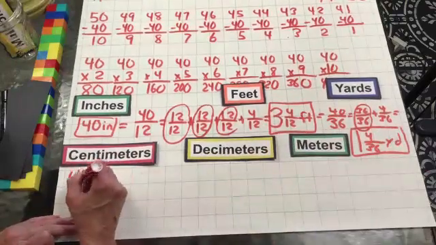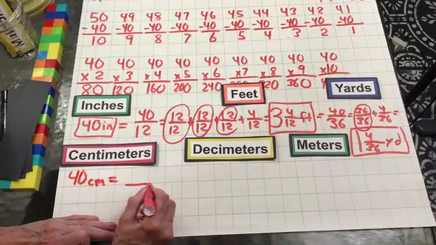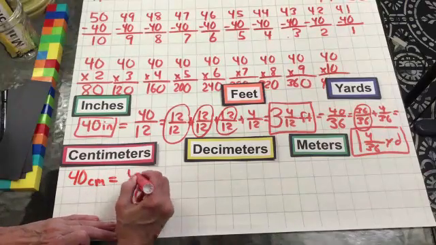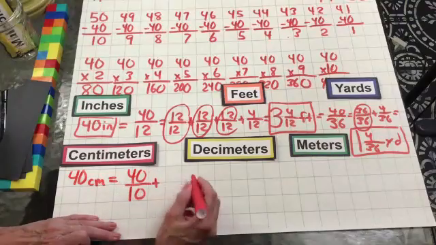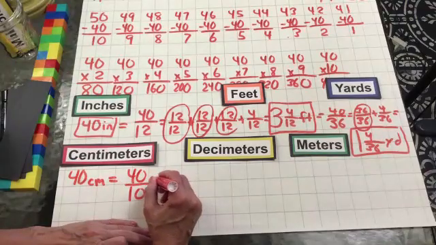So if we have 40 centimeters, we know it takes 10 centimeters to make a decimeter. So we're going to put all 40 of these over 10, and we're going to break it up to find out how many decimeters we have. Oops, so this is supposed to be an equal sign, sorry.